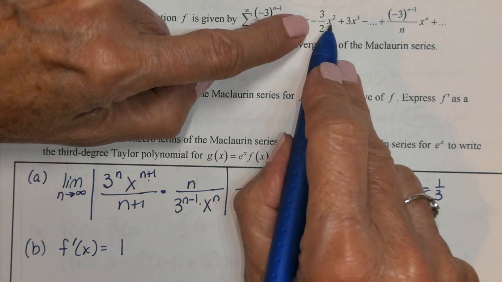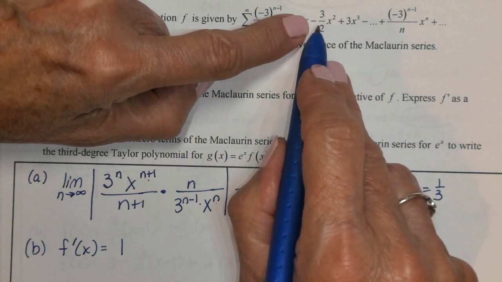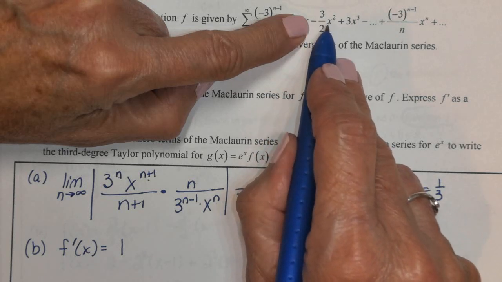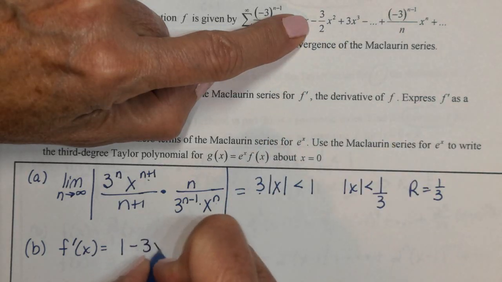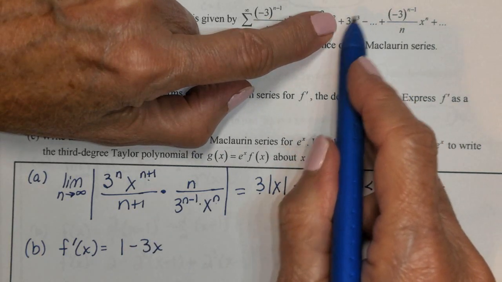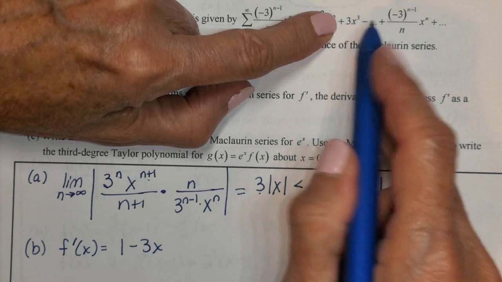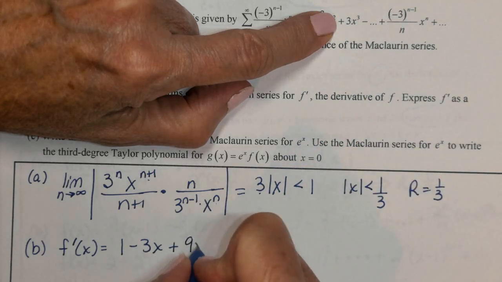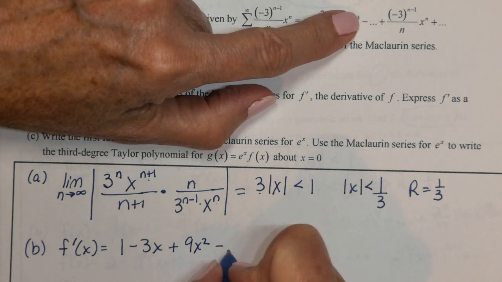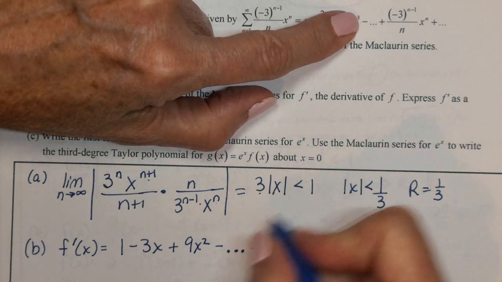What's the derivative of the next term? When I multiply 2 times the front, the 2's cancel, and I'm left with negative 3x. Go to the next term. What's the derivative of this term? Positive 9x squared. Minus dot dot dot plus.